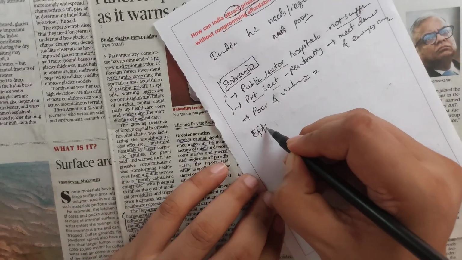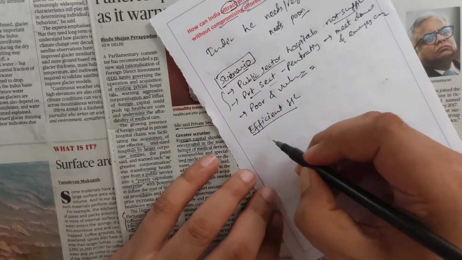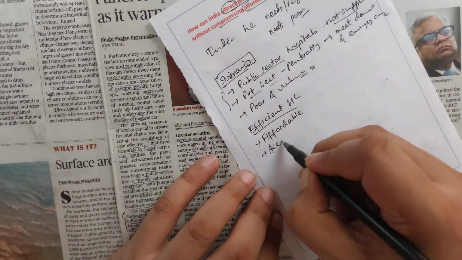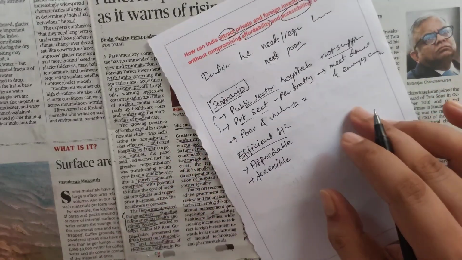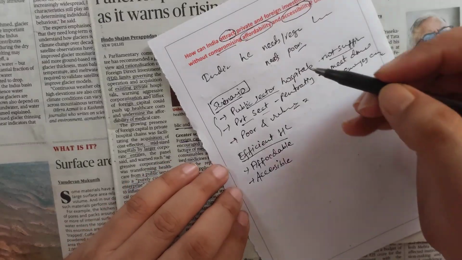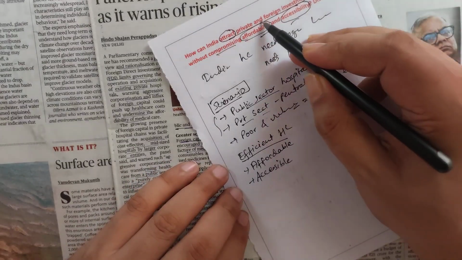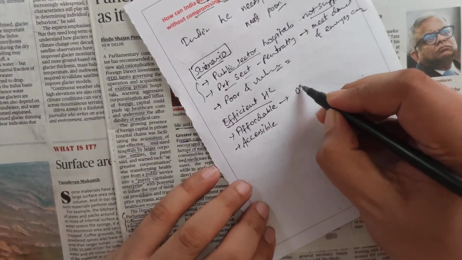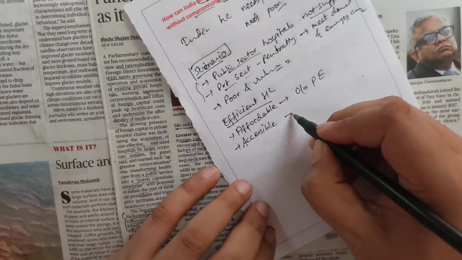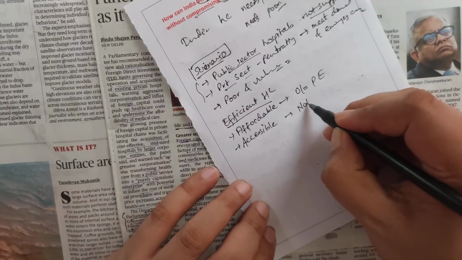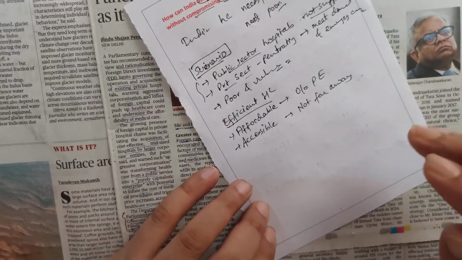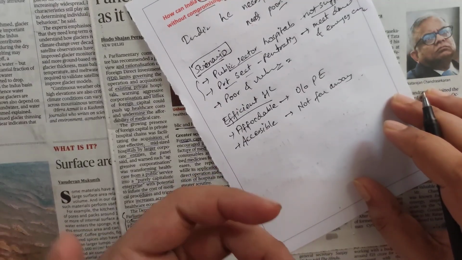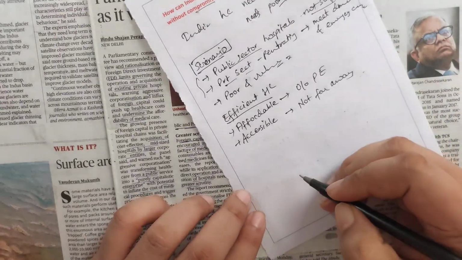How? So what is efficient healthcare? It should be affordable, it should be accessible. I'm writing this because this way I'm trying to tell you how to approach an answer. So I'm just picking up the keywords and elaborating it. So affordable means out of pocket expenditure should not be high. Accessible, that should not be far away from their place of residence. They must not be required to travel for 5 kilometers or 10 kilometers just for a small treatment. So it should be accessible as well.